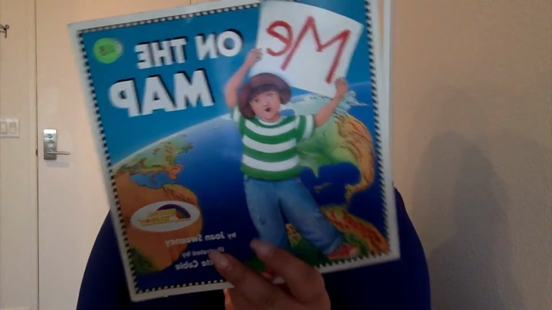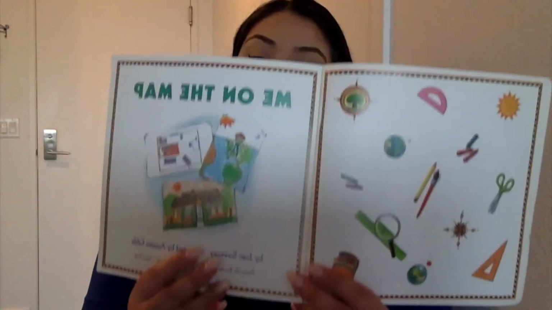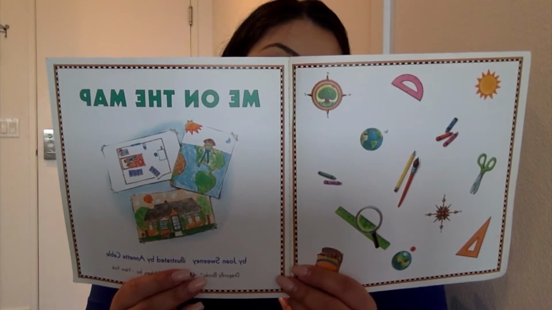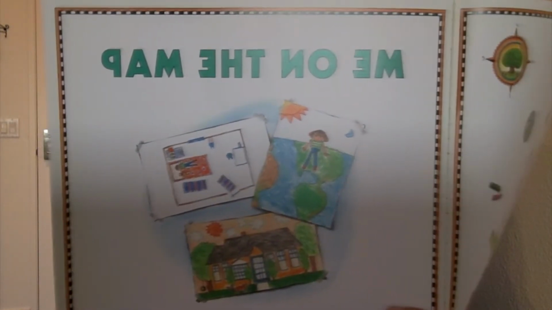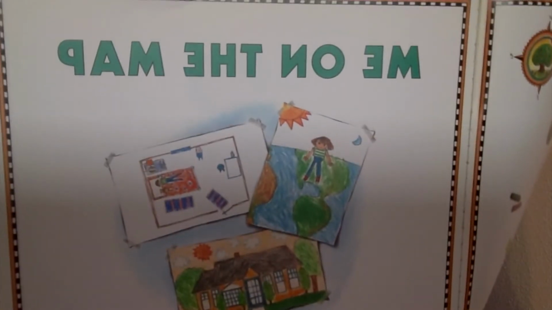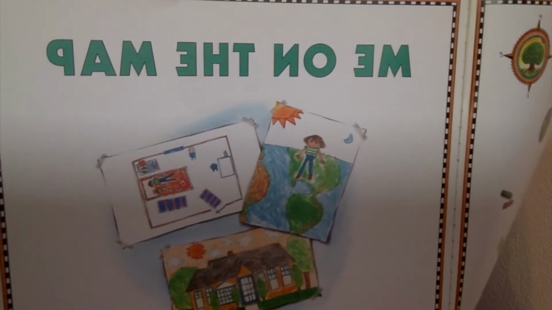But what do you guys think it might be about? Let's see. So we go to our title page, which says the title of the book again, Me on the Map by Joan Sweeney, illustrated by Annette Cable. If you guys look at the title page, it has a little bit more drawings, maybe showing us what the book is going to be about. We see her standing on Earth. We see a picture of her house. And then we see a drawing of maybe her bedroom. Let's see.